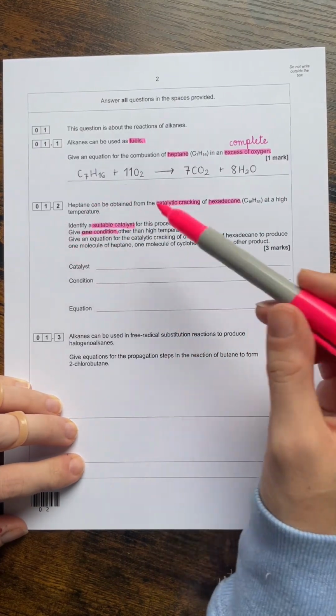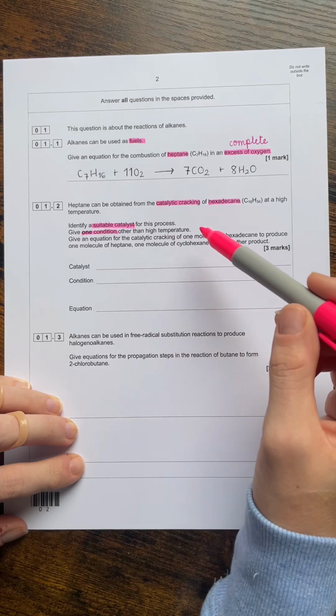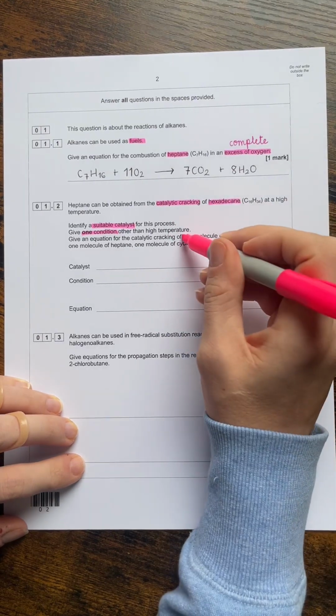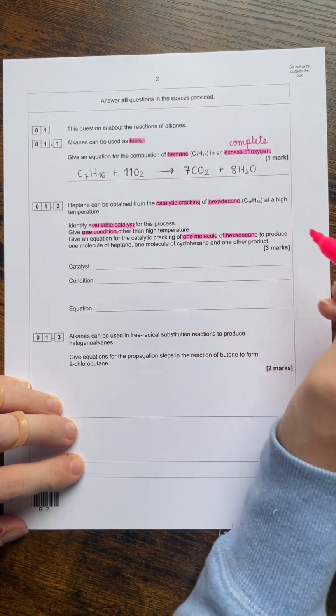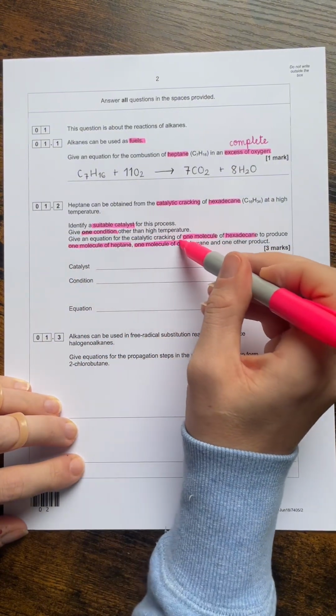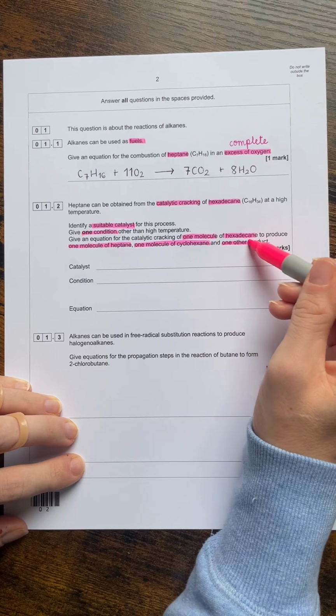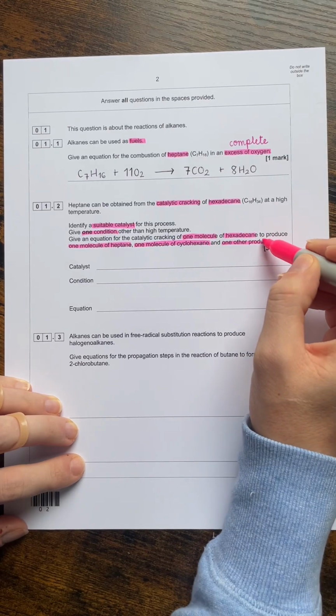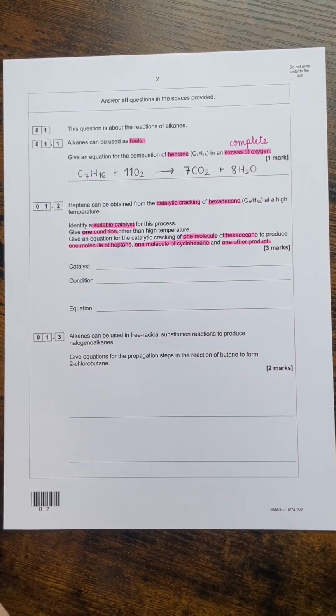And then we have to give an equation for the catalytic cracking of 1 mole of hexadecane to produce 1 molecule of heptane, 1 molecule of cyclohexane, and 1 other product. So there's a lot going on in that equation. So we'll do the other 2 parts first.